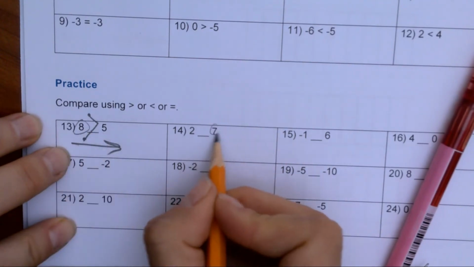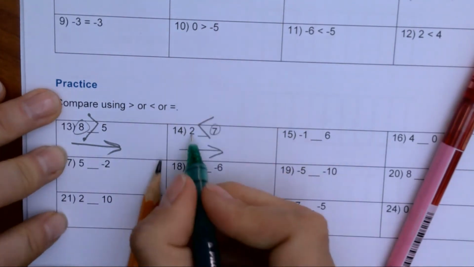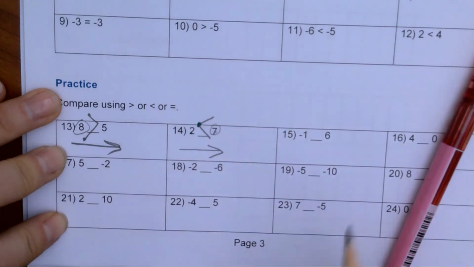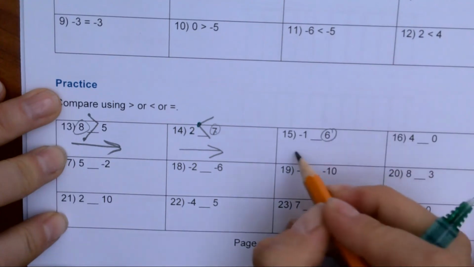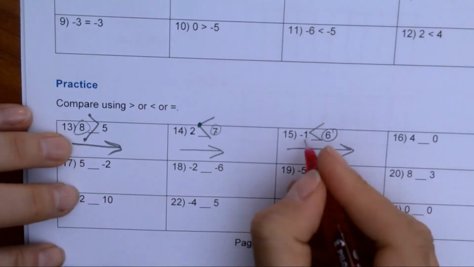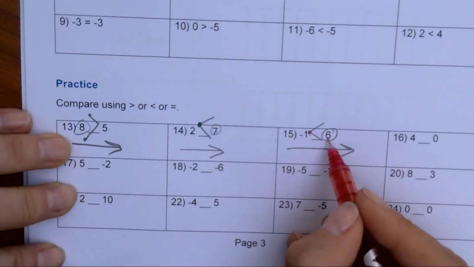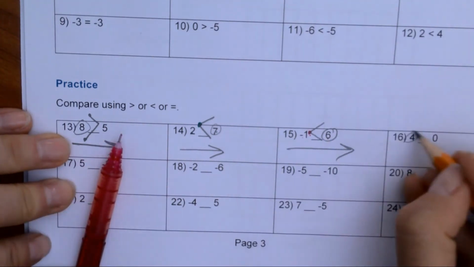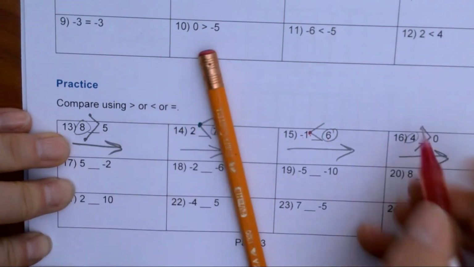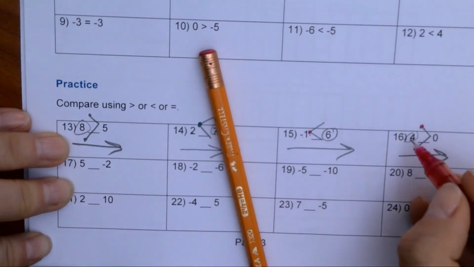7 is bigger, so the mouth goes towards that, and I'm going to read it this way, and so I'm going to go 2, and because I'm touching the smaller side first, I'm going to say 2 is smaller than 7. Which one's bigger? 6. So I make it this way, and when I read it this way, I'm going -1 and I touch the smaller side first, so I go -1 is smaller than 6. Which one's bigger? 4. So the mouth goes towards the big number, and when I read it this way, I go 4 and I touch the bigger side of the sign first, so I say 4 is bigger than 0.